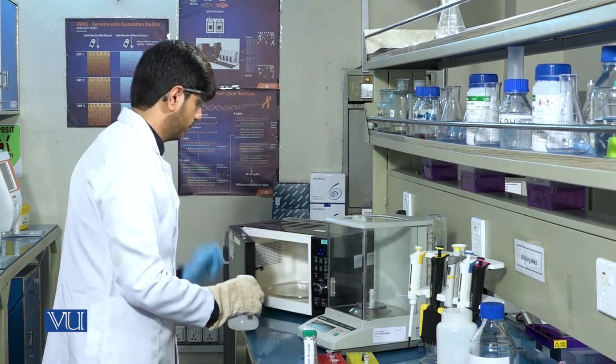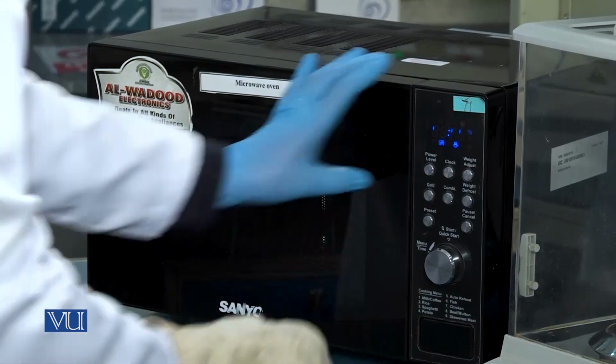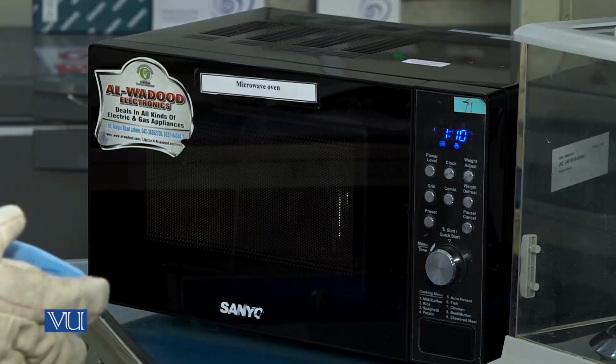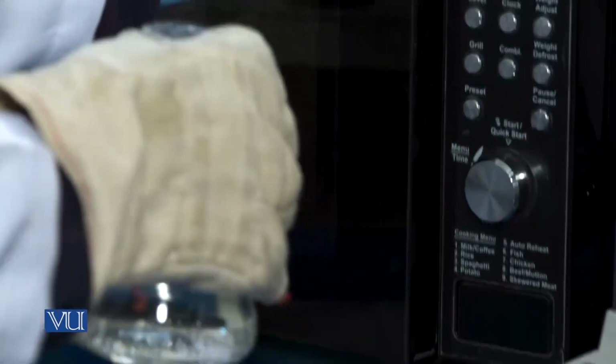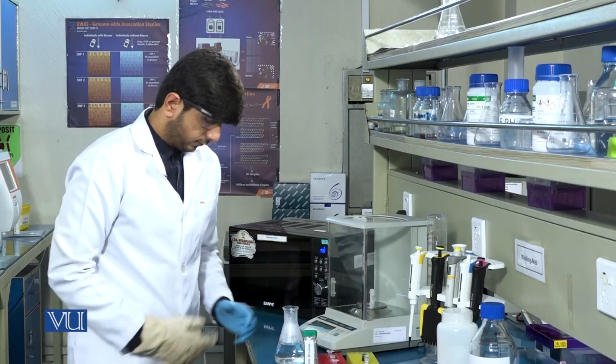If the contents are not dissolved, place the flask again in the oven until the solution becomes clear. Let the flask cool for some time.